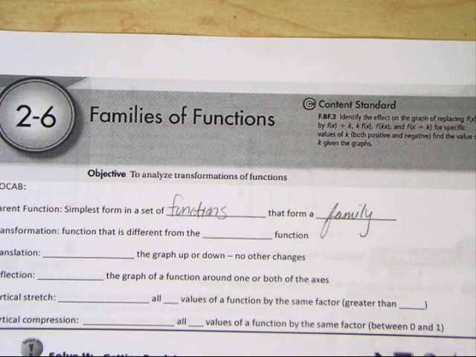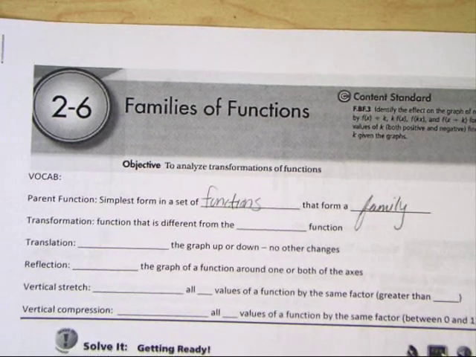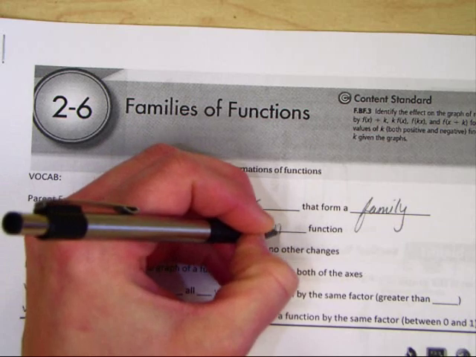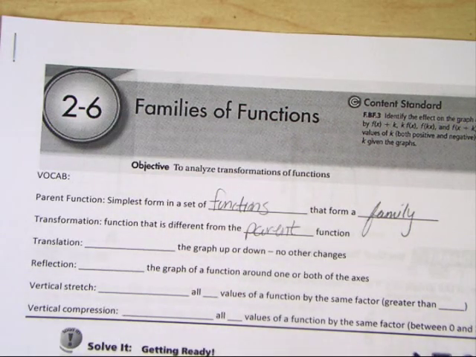So when we continue on to these, make sure that you understand each family is a set. You have the absolute value. Each graph has its own family. The transformations are how the function is different from the parent function. In other words, what transformations did this straight line take? Did it move up? Did it move down? Did it move left? Did it move right?